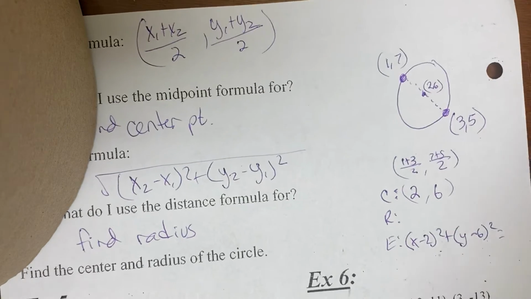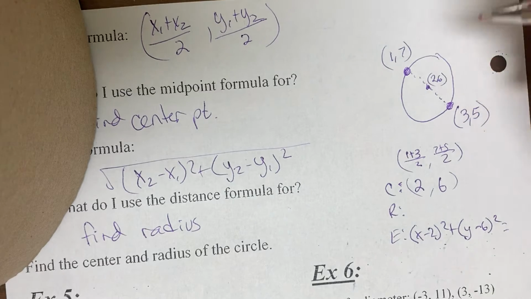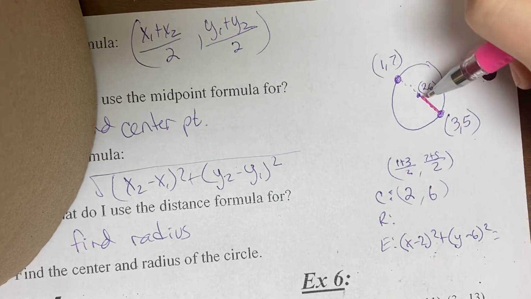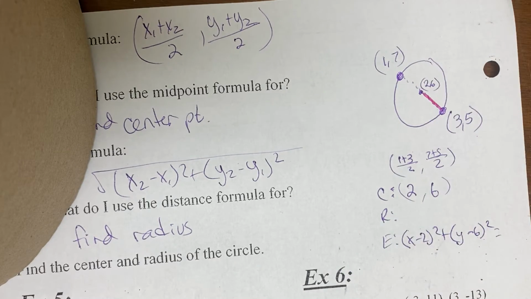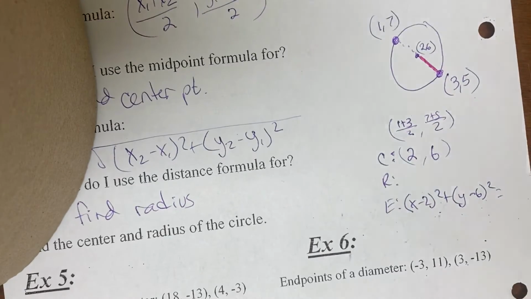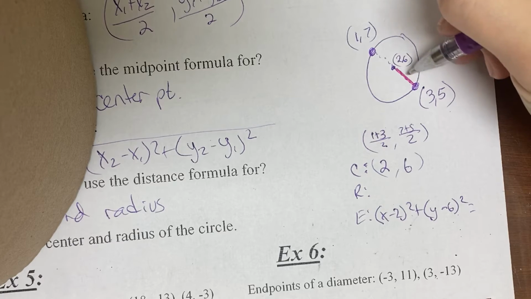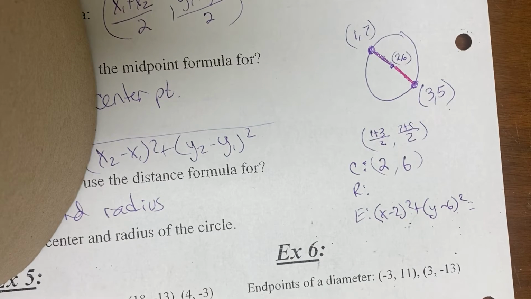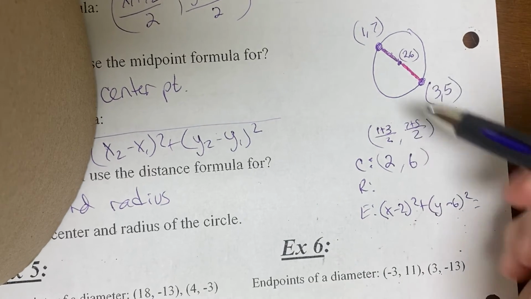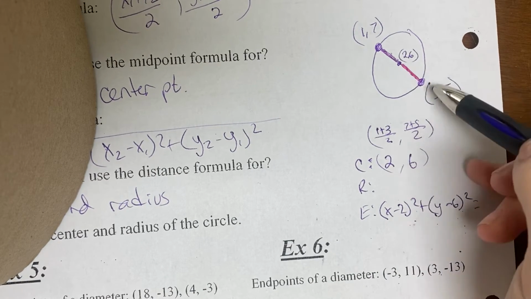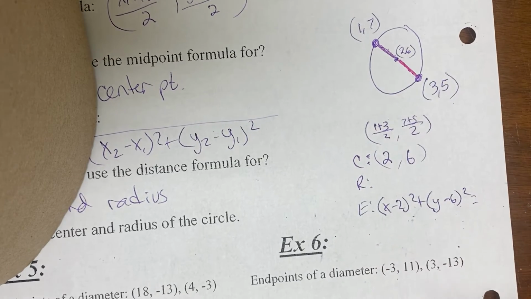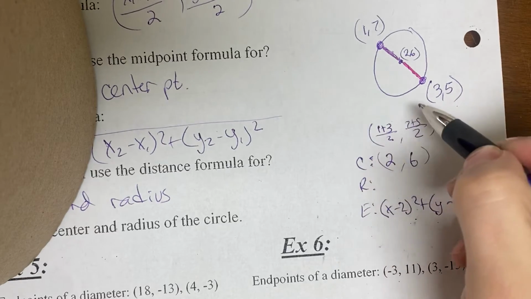To find your radius, you need to find out how far between these 2 points. It's always going to be the distance between the center point and one of the points on the circle. You can do this line or you can do this line. It doesn't matter which one you do because the radius stays the same all the way around. So you either pair the center point with this one or pair the center point with this one. You're going to be using the coordinates. So I'm going to put those in distance formula.